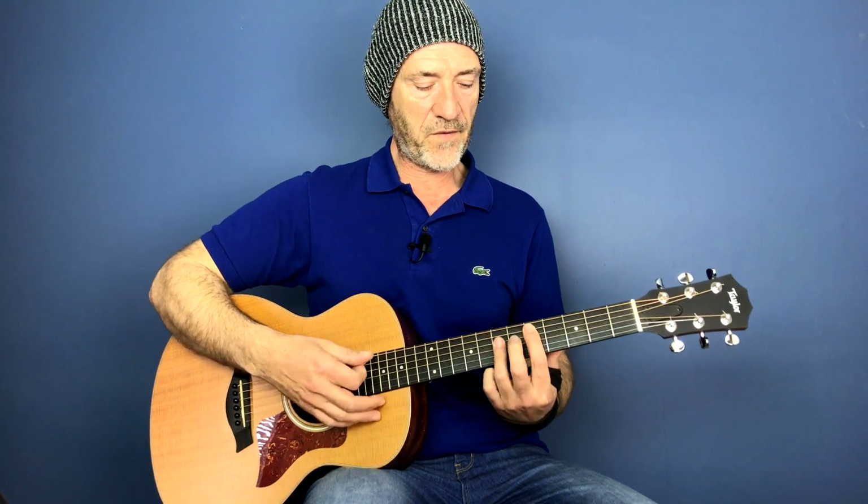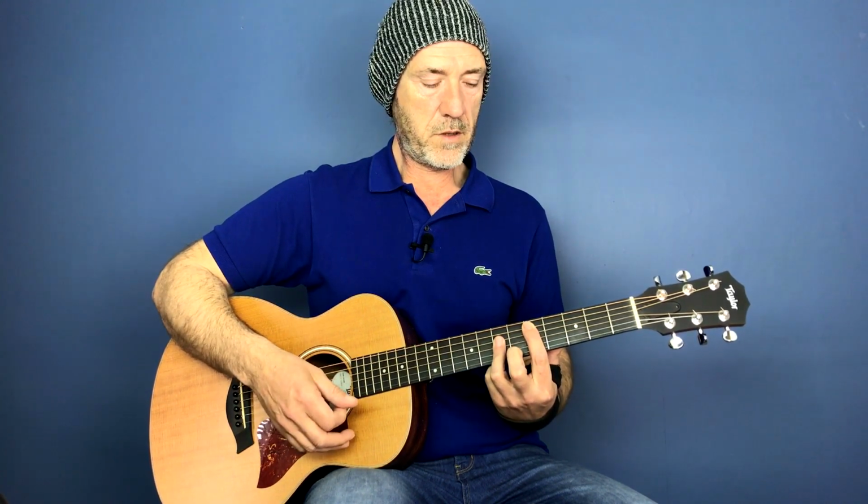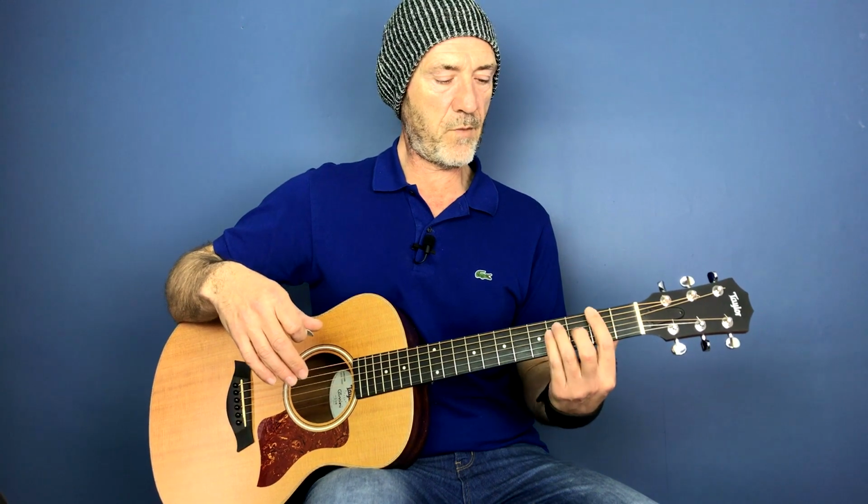So as I say, just remember this major shape. We move it down for our 4. We're playing the root on the 5th string, and then we just move that up 2 frets. So they're our major chords. And for our minor chords, we move down 3, 1, 2, 3, and we play a minor shape, which is without that finger.